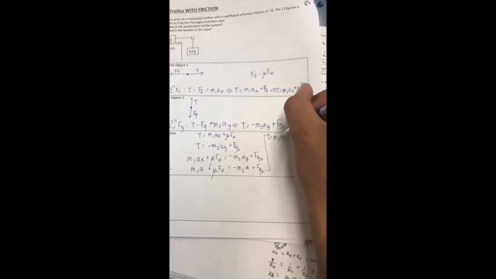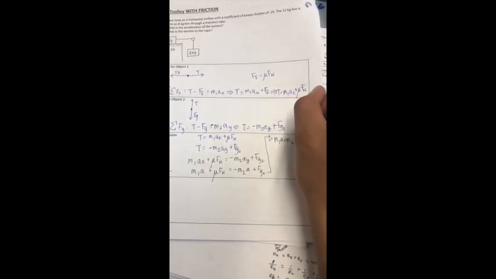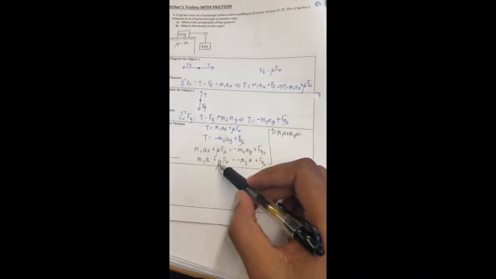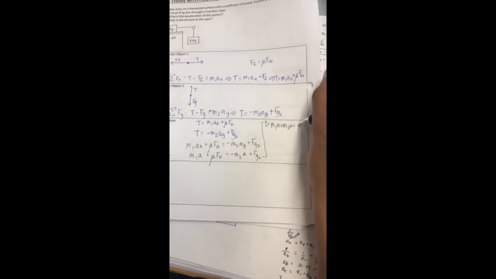And if we are solving for acceleration, we need to get like terms on both sides. So everything with a on one side of the equation. So m1a plus m2a is equal to, and I'm going to move this term to the other side, so minus coefficient of friction times normal force plus Fg2.